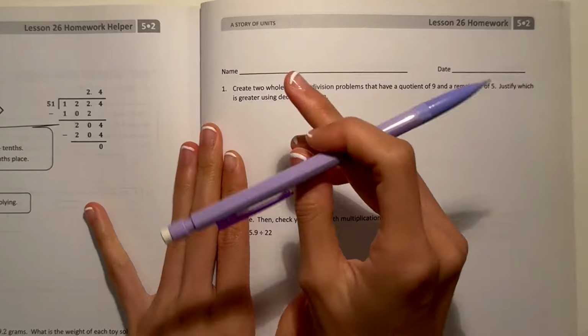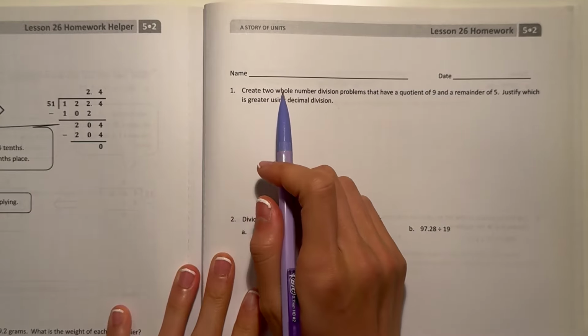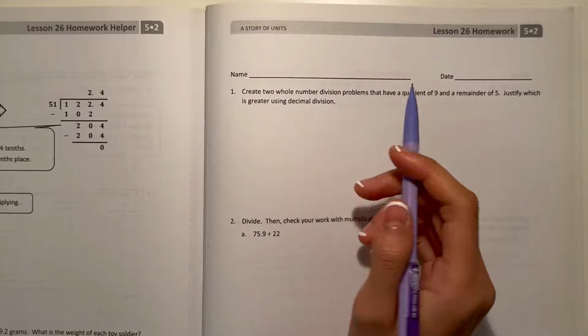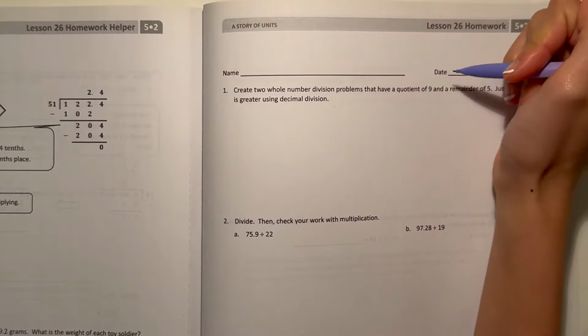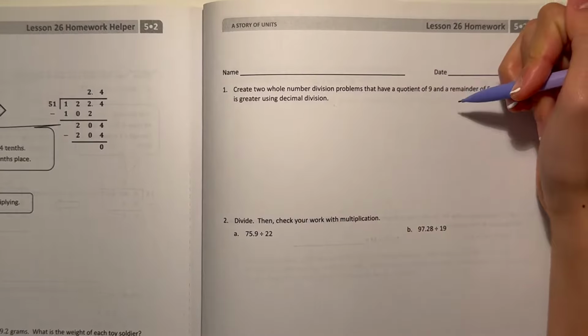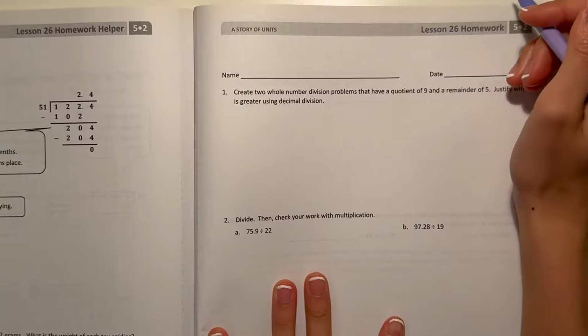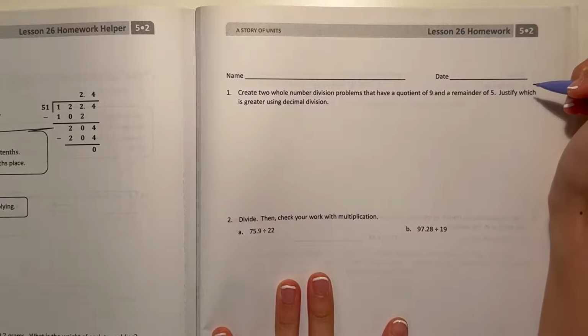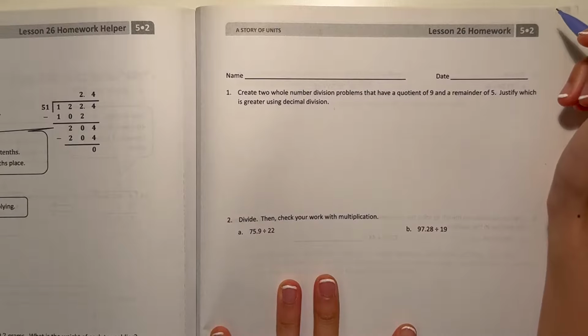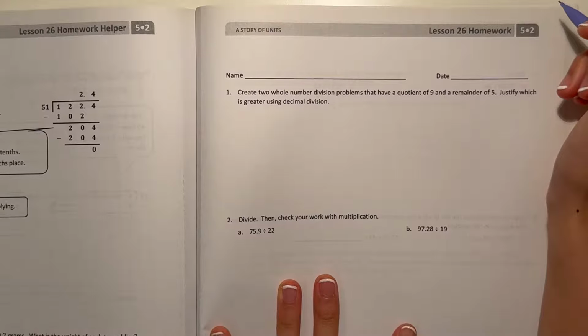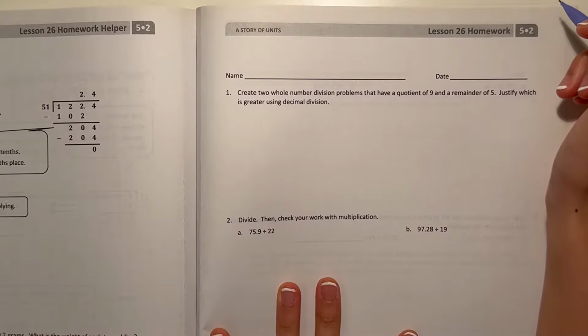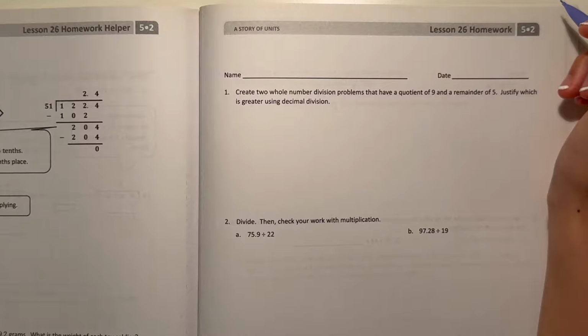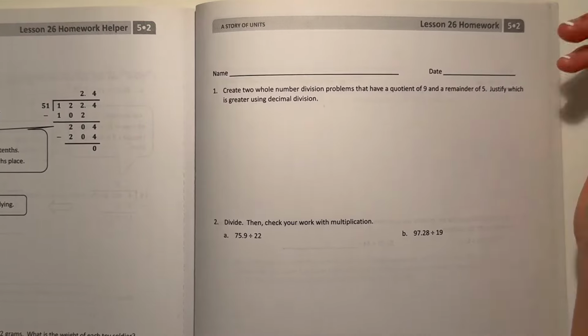Today I'm doing the Eureka Math Grade 5 Module 2, Lesson 26 homework. So let's get started. Number 1, create two whole number division problems that have a quotient of 9 and a remainder of 5. Justify which is greater using decimal division. Right now we can pick any number, but it just has to be bigger than 5.